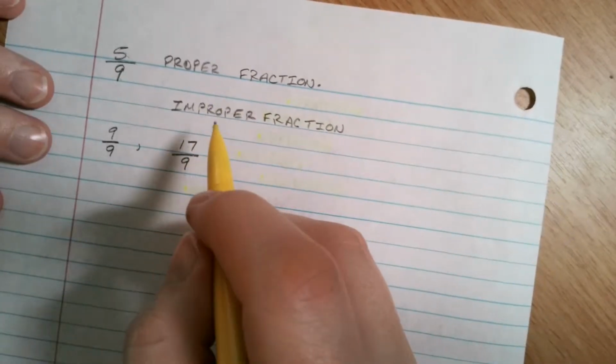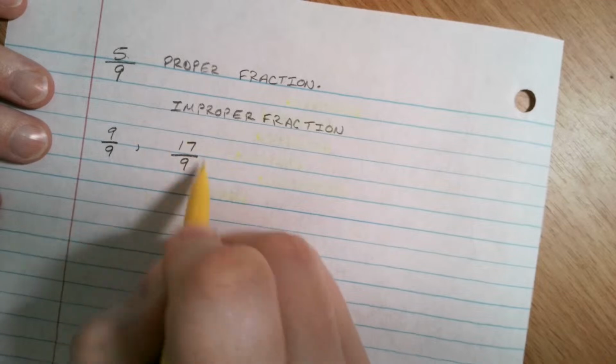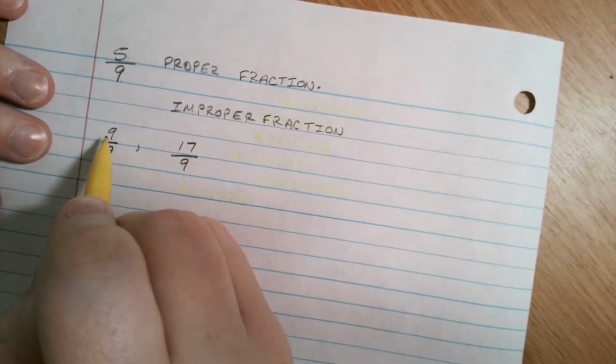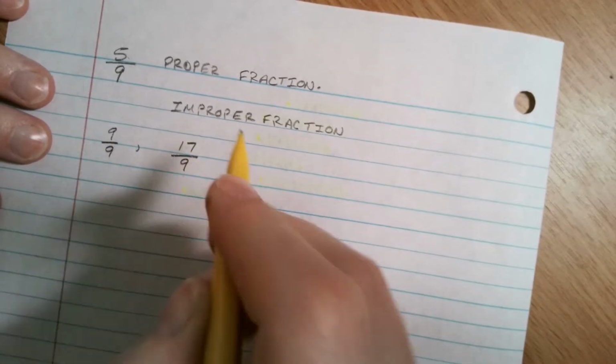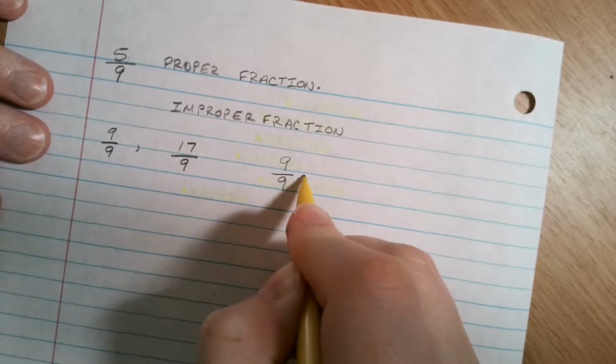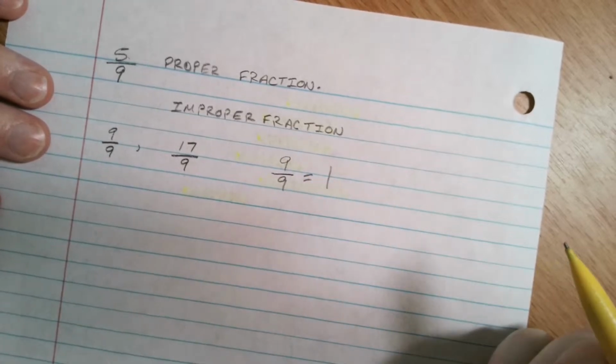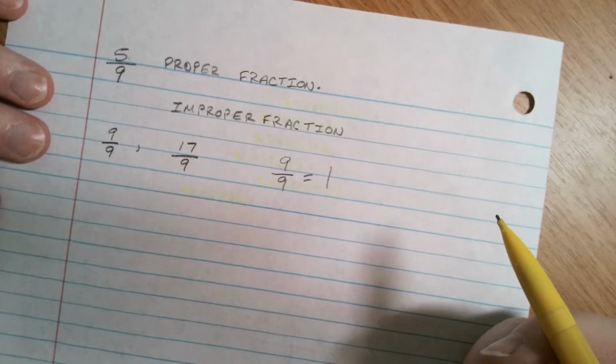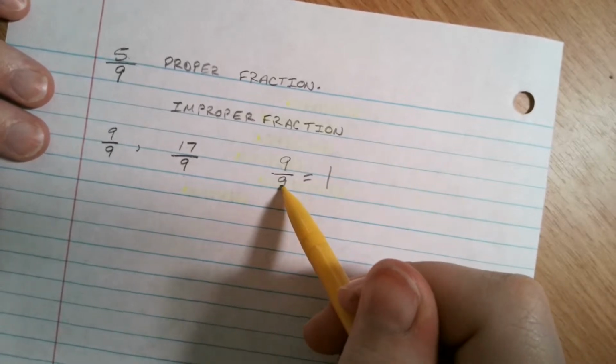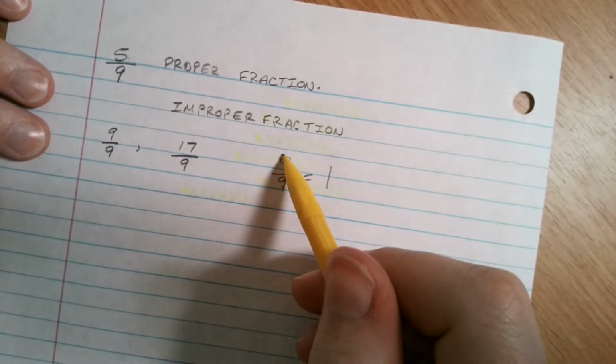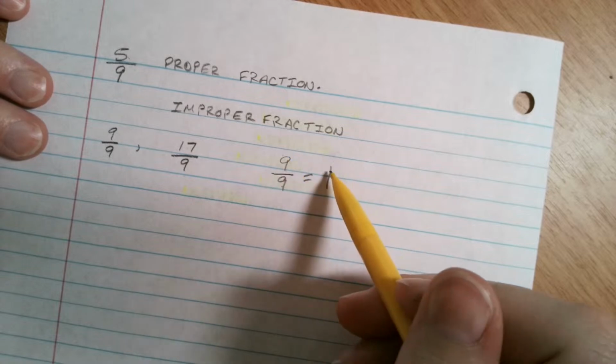Now, an improper fraction, such as 17/9, we know when they are equal, 9/9 equals one entire thing. So if we have 9 pieces of that thing, and we're talking about all 9 pieces of that thing, we're talking about the whole thing.